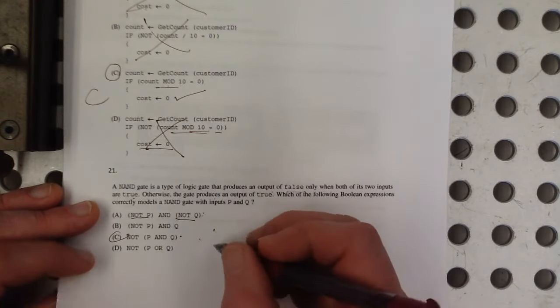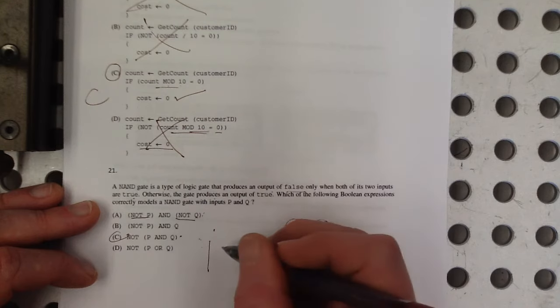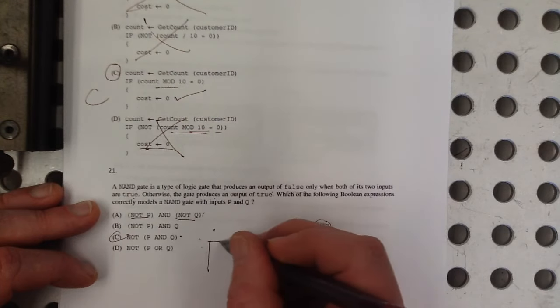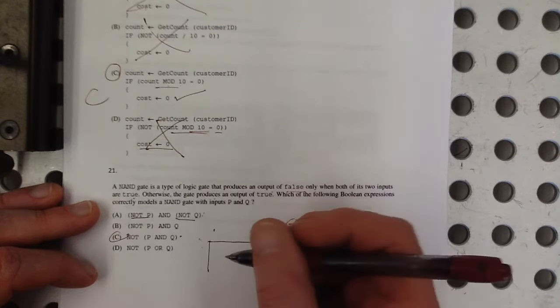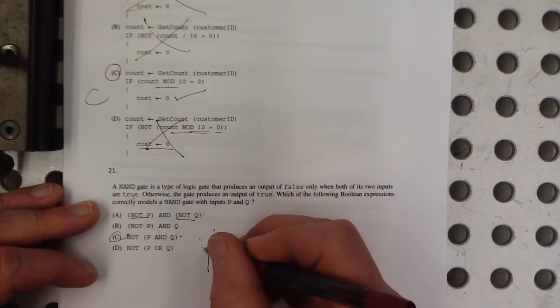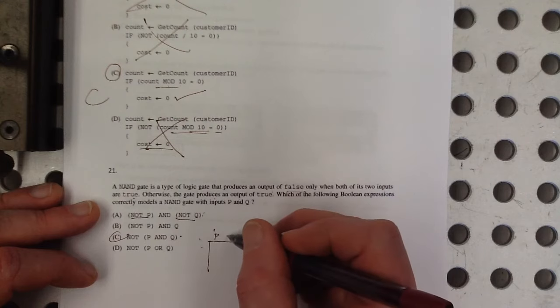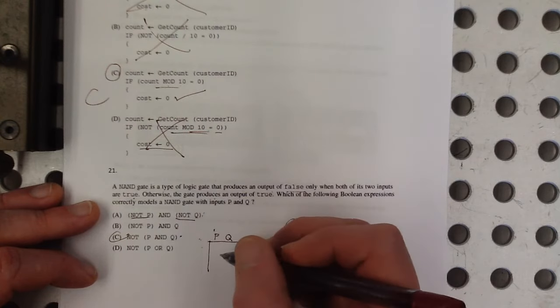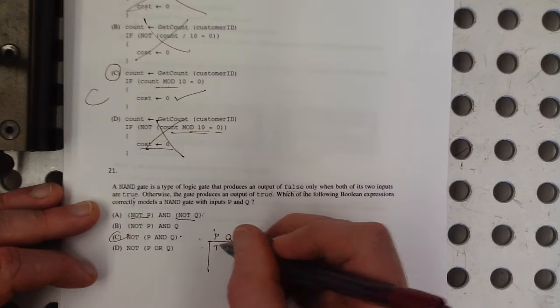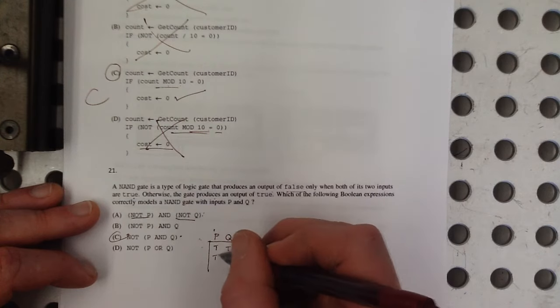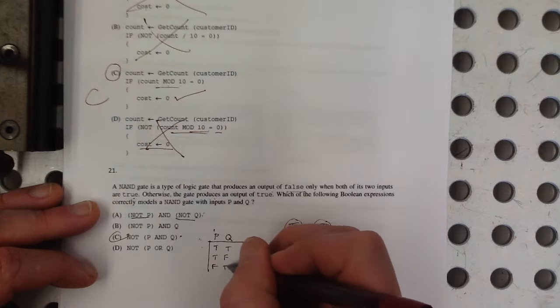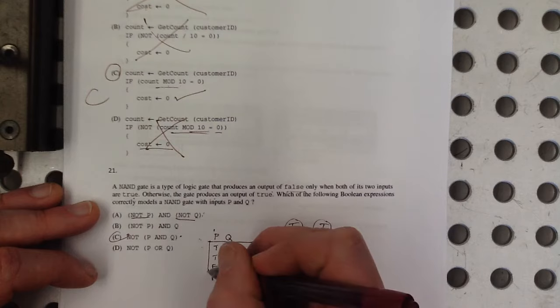I'm going to make a little chart here. This is called a truth table. For my values of P and Q, there's 4 possibilities. It could be true-true, true-false, false-true, false-false.